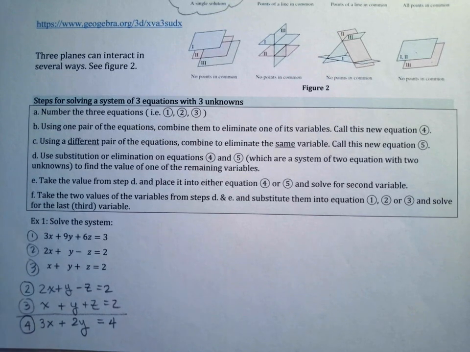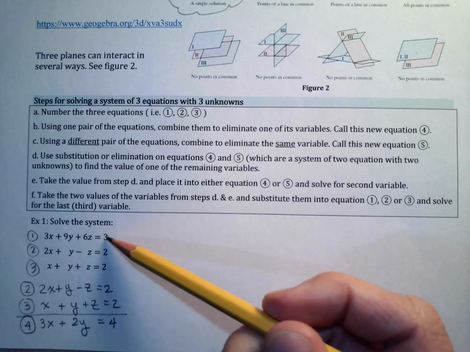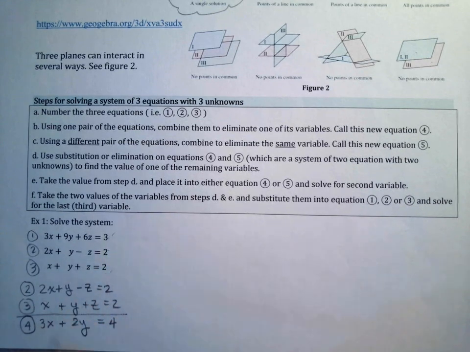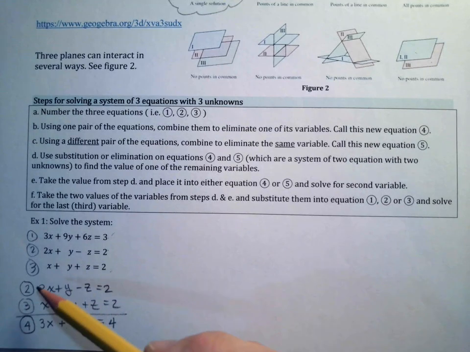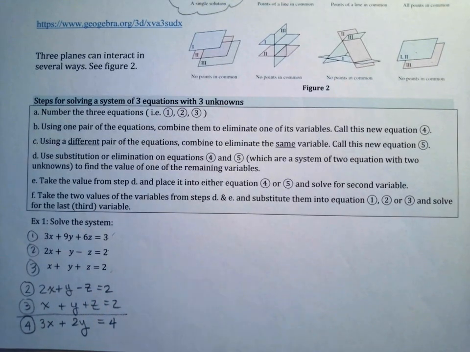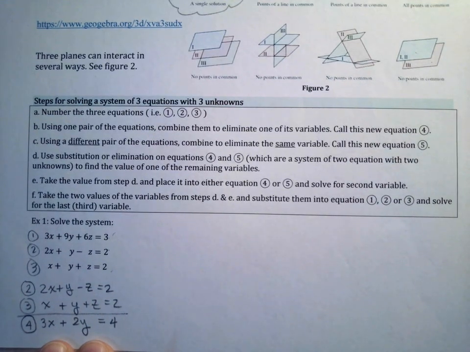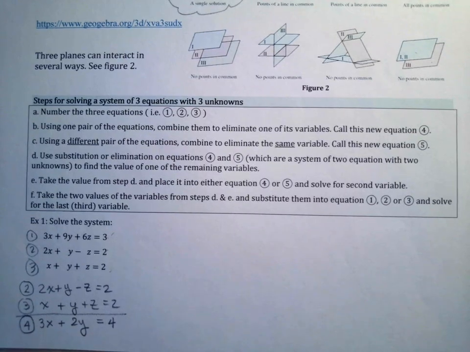Now I want to do that same thing again. I can't use 2 and 3. I've got to use either 1 and 2 or 1 and 3. Two different equations, not the same two that I used to generate 4. And I want to eliminate the same variable.